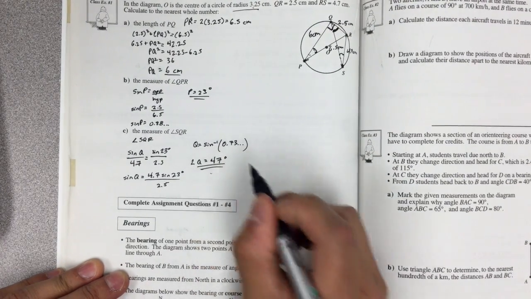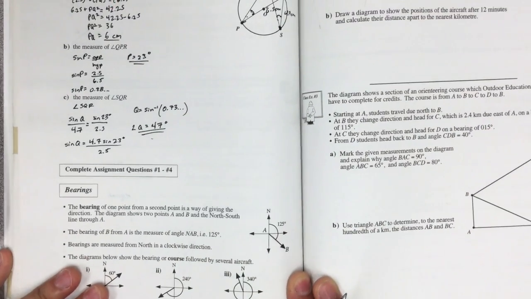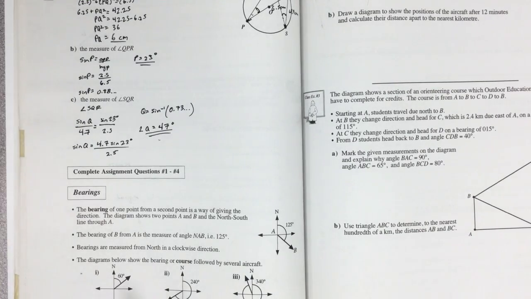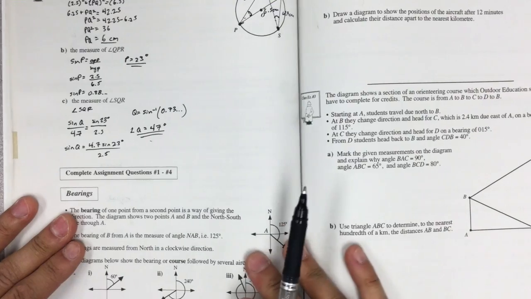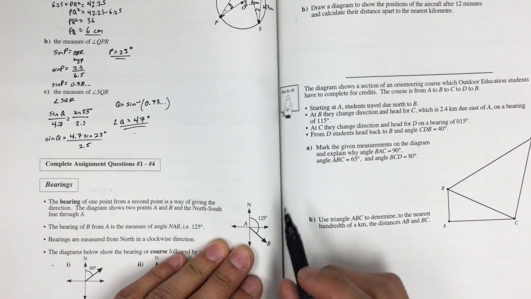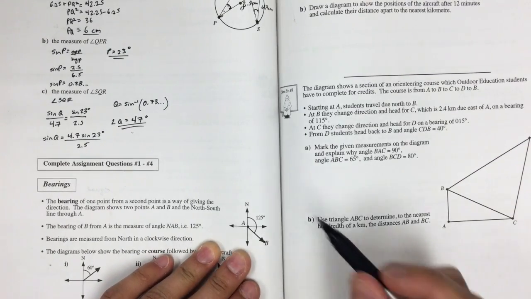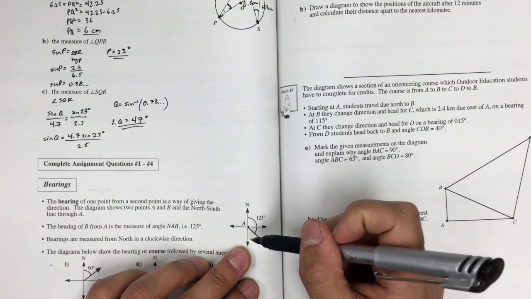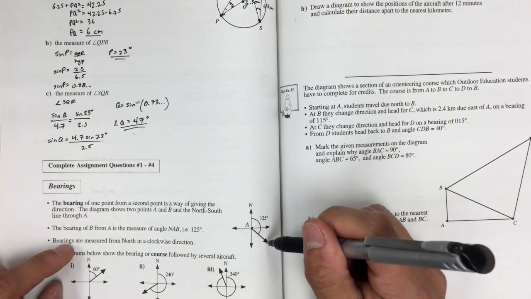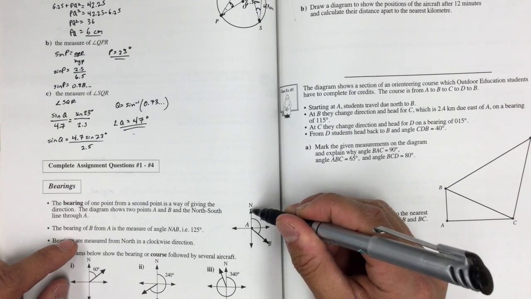Next, a couple examples we have here talk about compass bearings. And so the bearing of one point from a second point is a way of giving a direction. In this diagram, it shows 2 points, point A and then point B right here. And we have a north-south line that runs through them. So it runs through A. So the bearing from B to A is a measure of, we'll call this angle NAB.